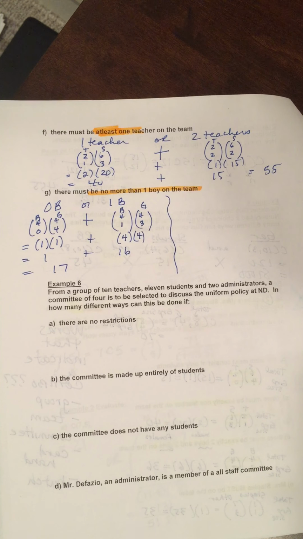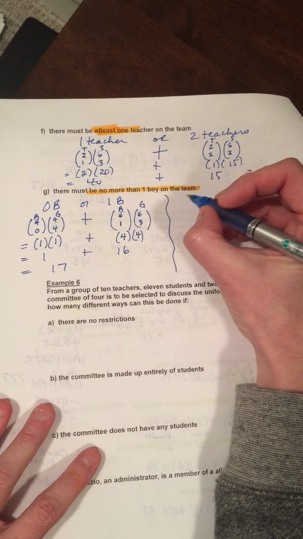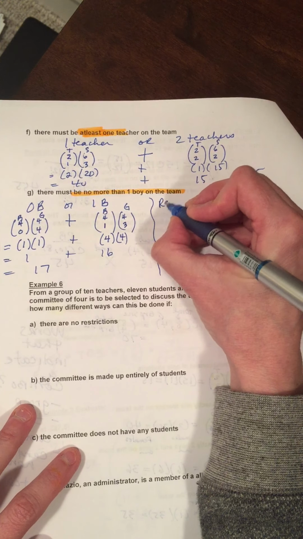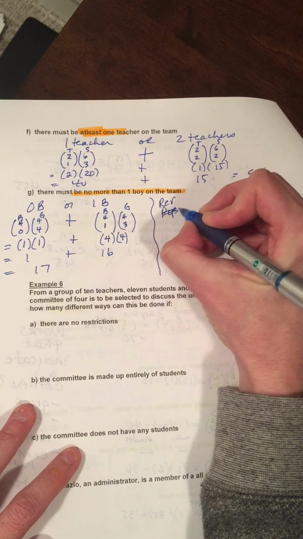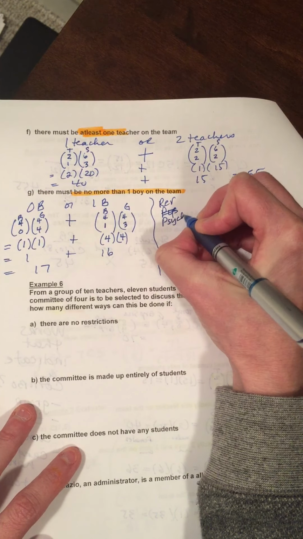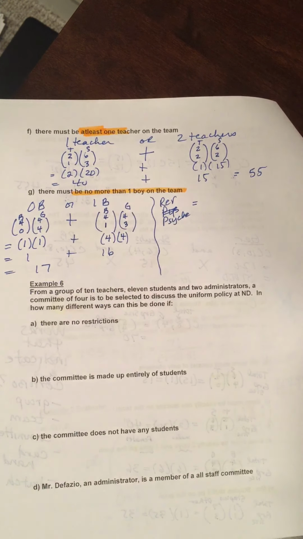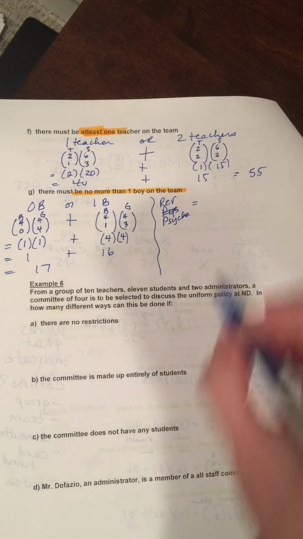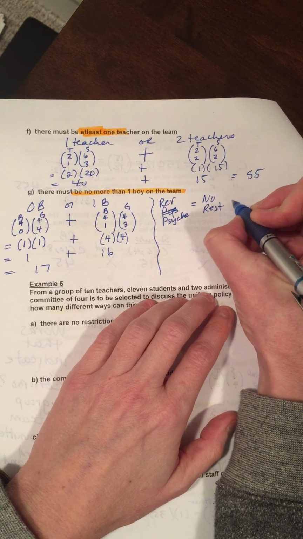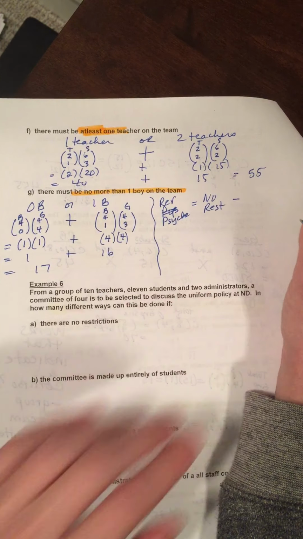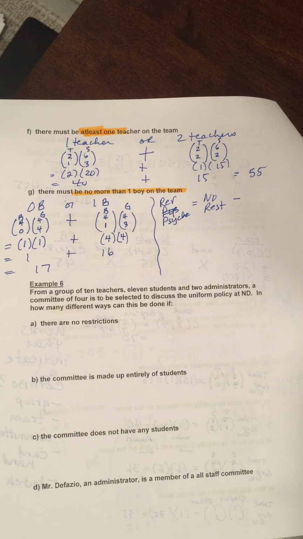Now, what I want to show you is sometimes there's multiple ways of doing a question. You're familiar with the idea of reverse psych from permutations. And reverse psych says no restrictions minus what's opposite to the question.